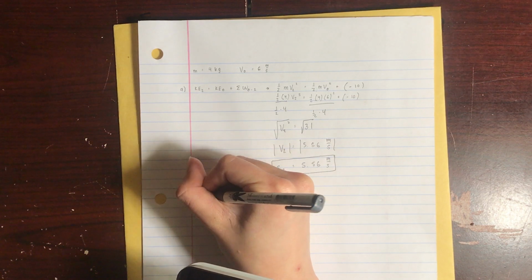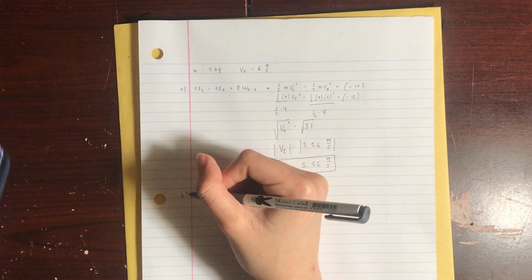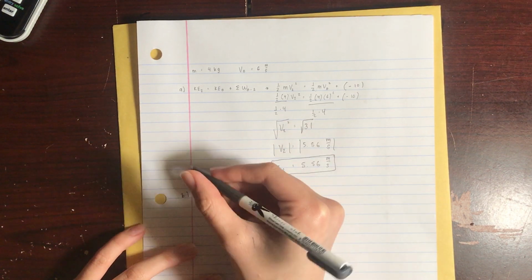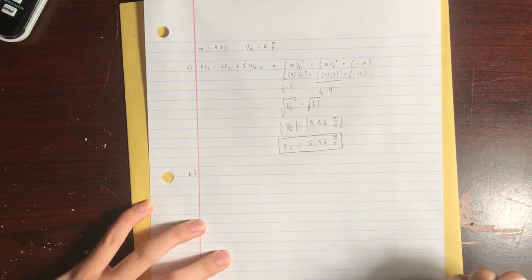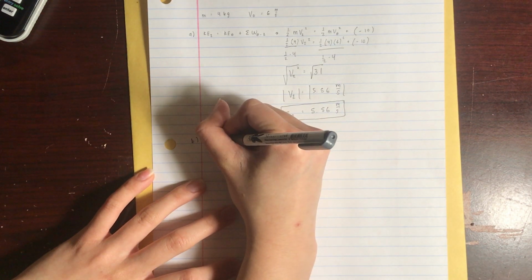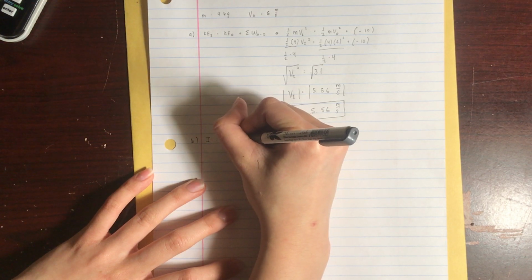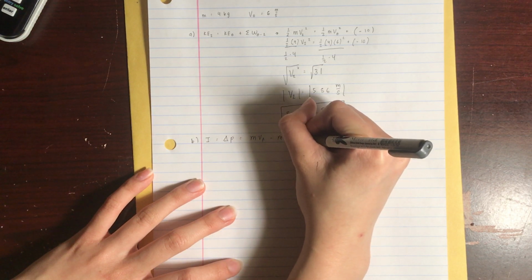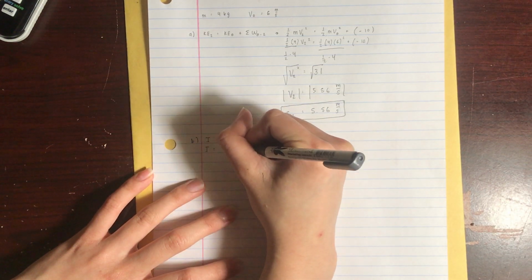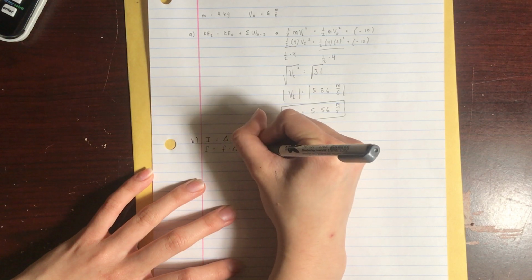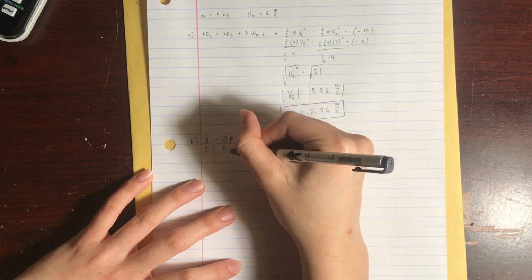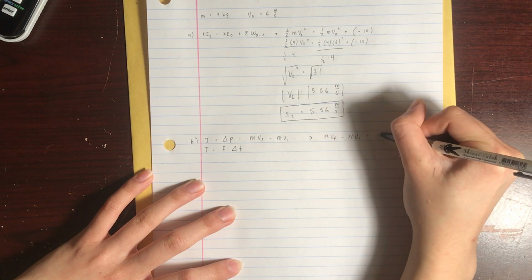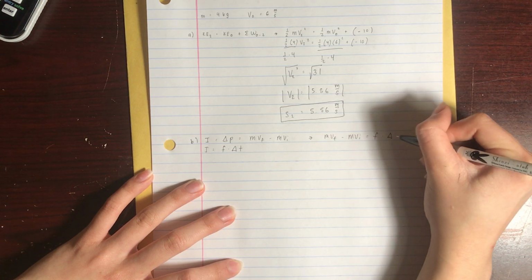Then part B asks us to find the time of travel from x equals 0 to 2 meters. We can use impulse here to find time, because impulse is equal to the change in momentum, which is mv final minus mv initial. And impulse is also equal to force times change in time. So we can set these equal: mv final minus mv initial equals force times change in time.